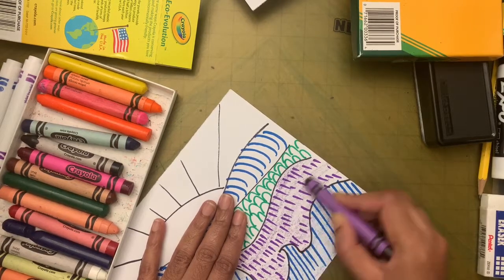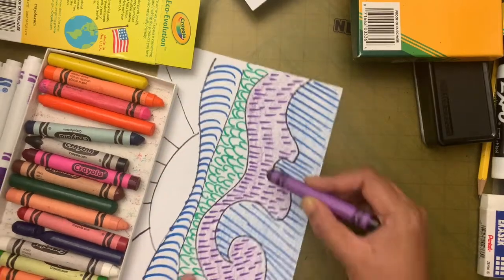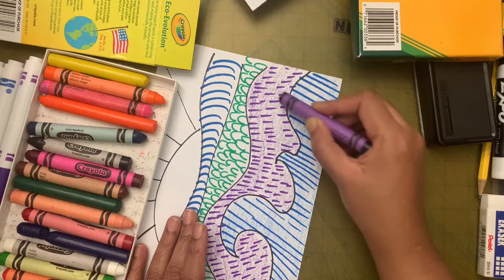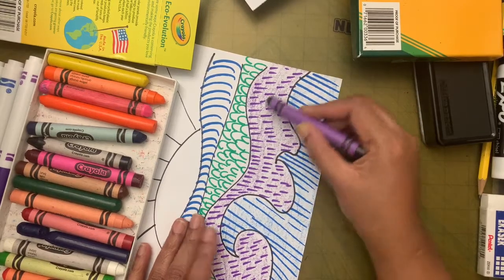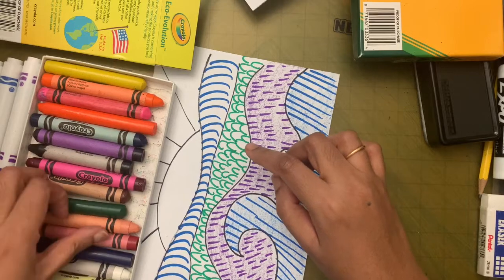Try to color without any white showing. Don't leave some empty areas, areas without the crayon. Green, let me take the dark green.